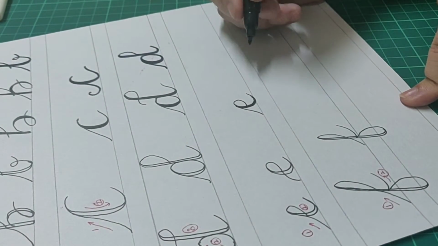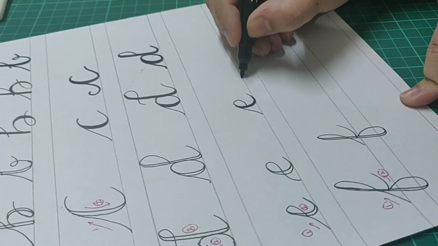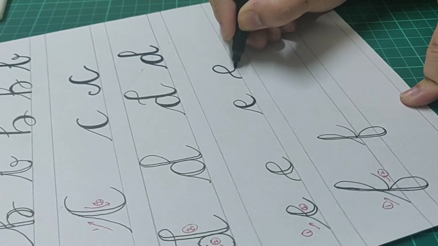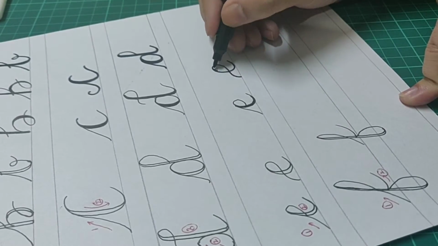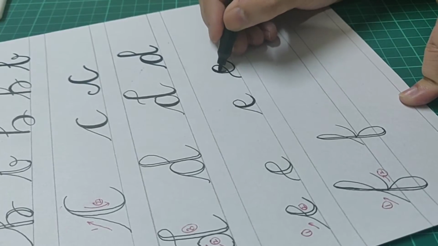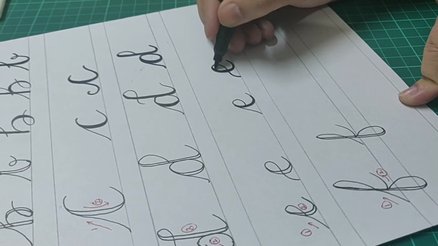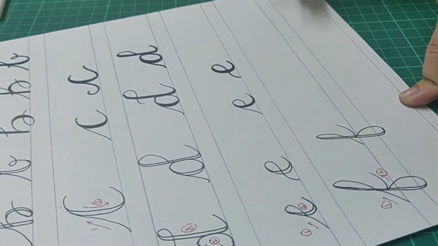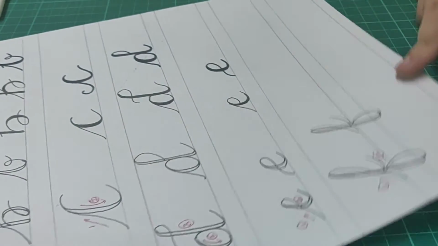For next, try making a curve like this and making an E. Of course, only downstroke areas are doubled, so you can do it like this. First make it a little thin, then you can thicken it up if you wish to. So this is how we make E.